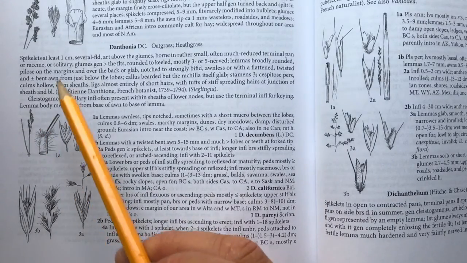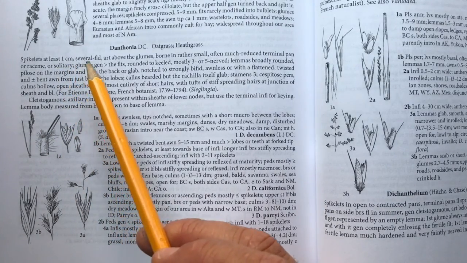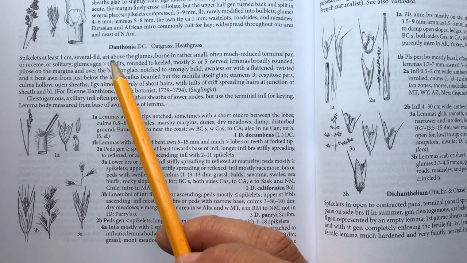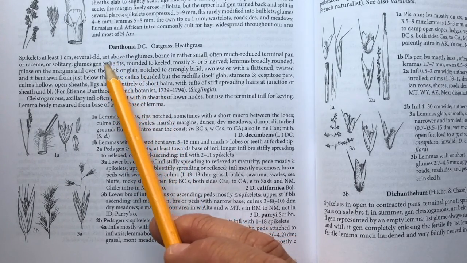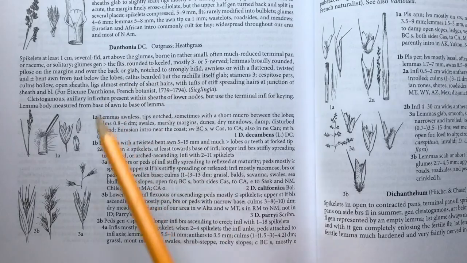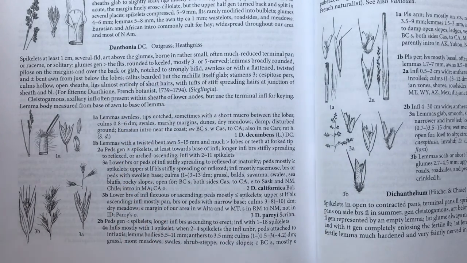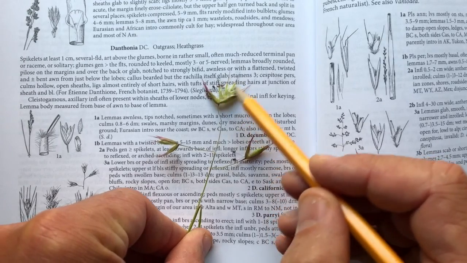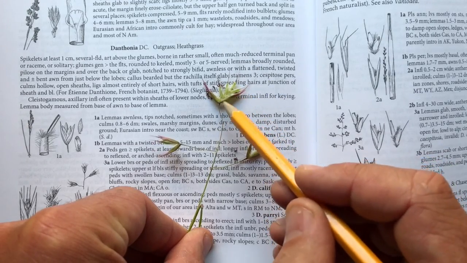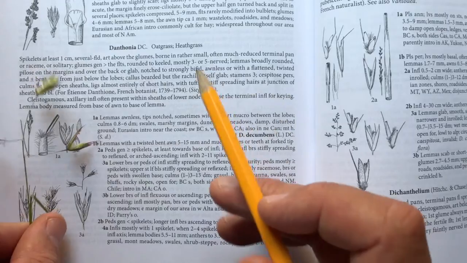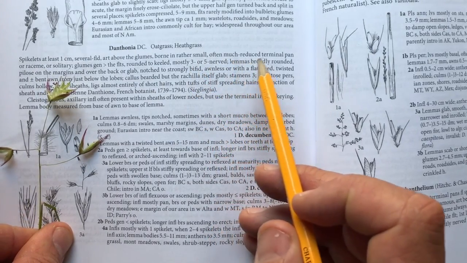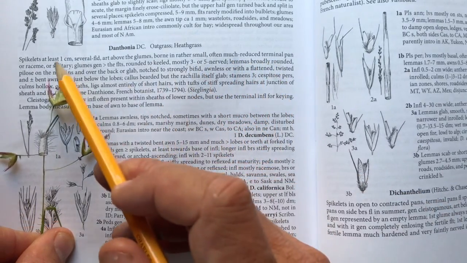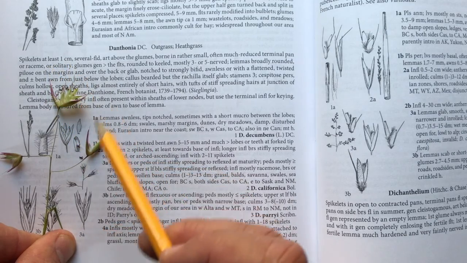Here's Danthonia. Spikelets at least one centimeter, several flowered, articulated above the glumes. We haven't talked about that articulation, but that has to do with how the seeds break off from the glumes. And so articulating above the glumes would mean when these seeds are formed, they would split, leaving the glumes behind. Borne in rather small, often much reduced, terminal panicles or racemes or solitary.